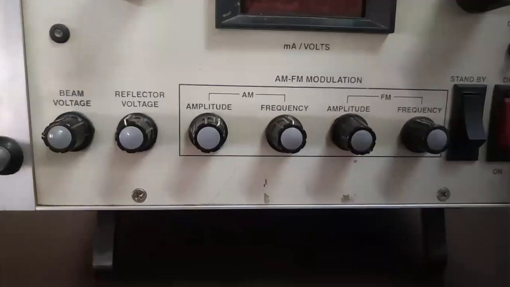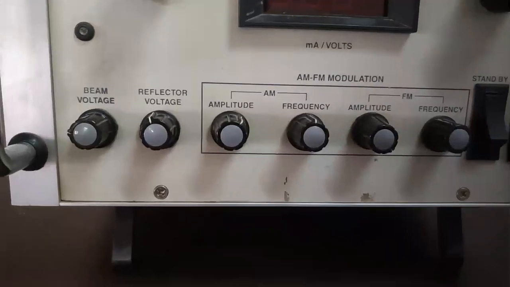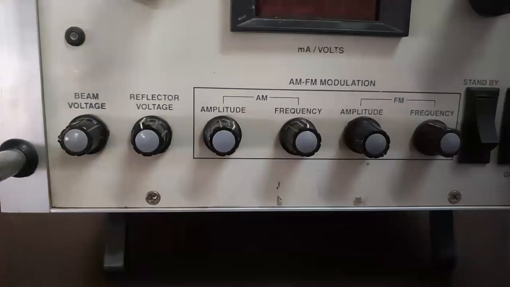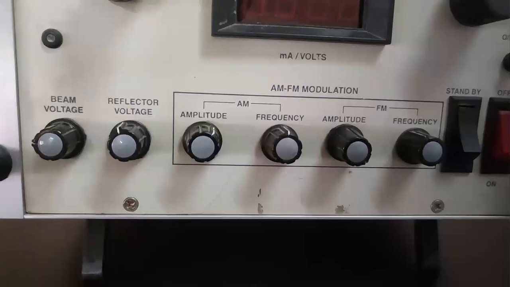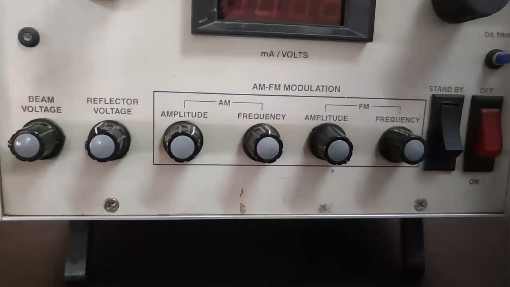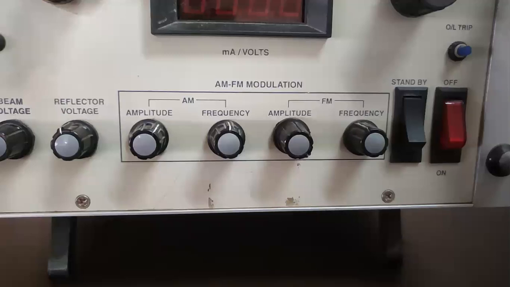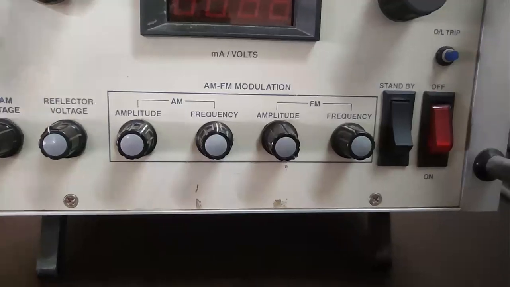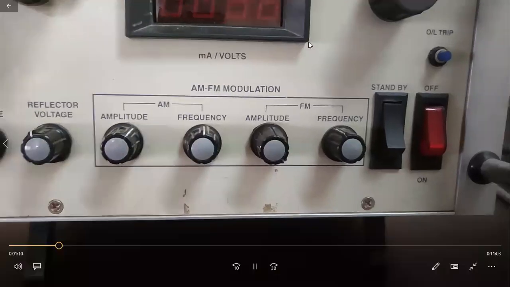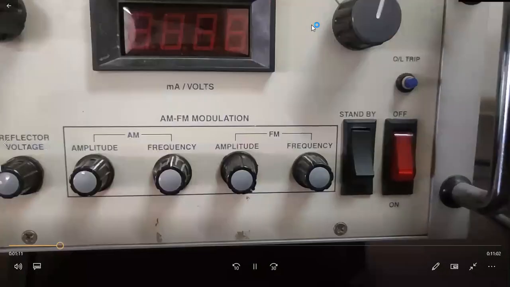Then the bottom buttons are beam voltage. You have to set the beam voltage using this beam voltage knob. Then the reflector or repeller voltage. Then the amplitude and frequency of the AM signal and FM signal you can control by using this. And then there are buttons like standby and off.